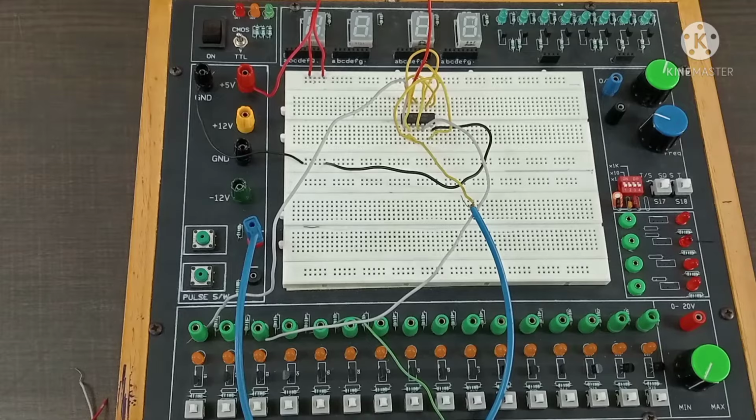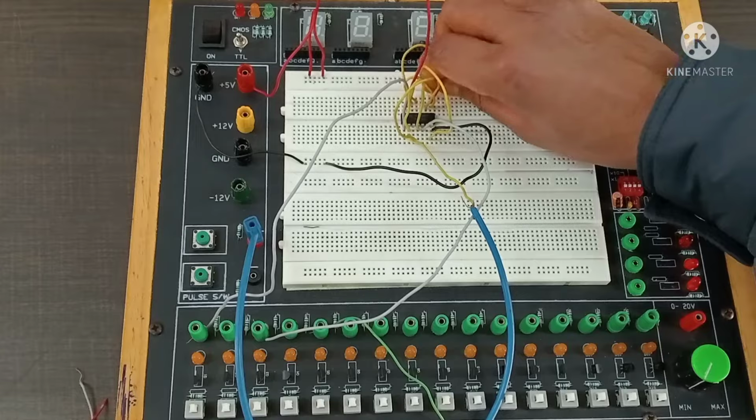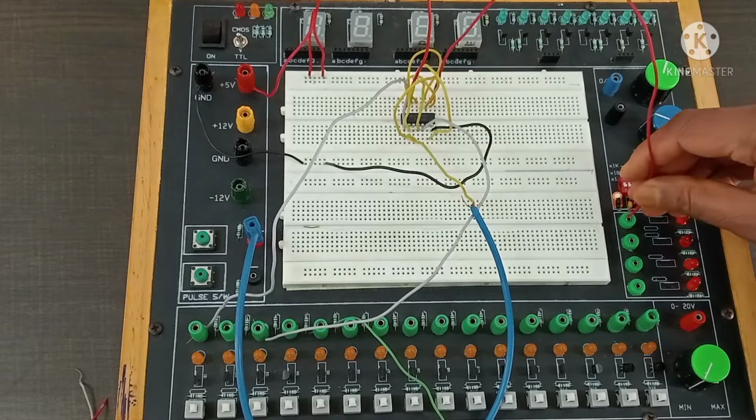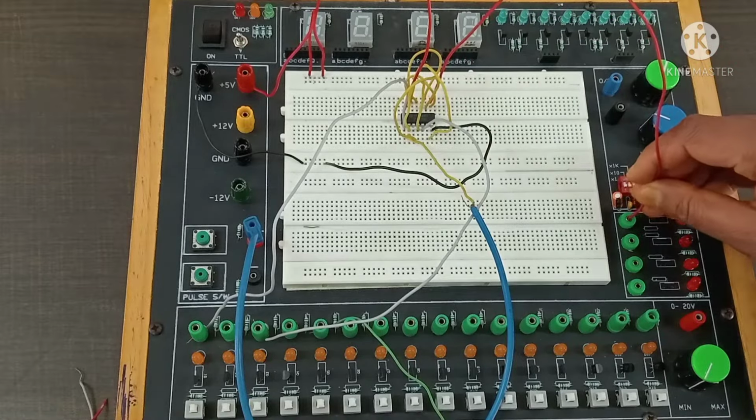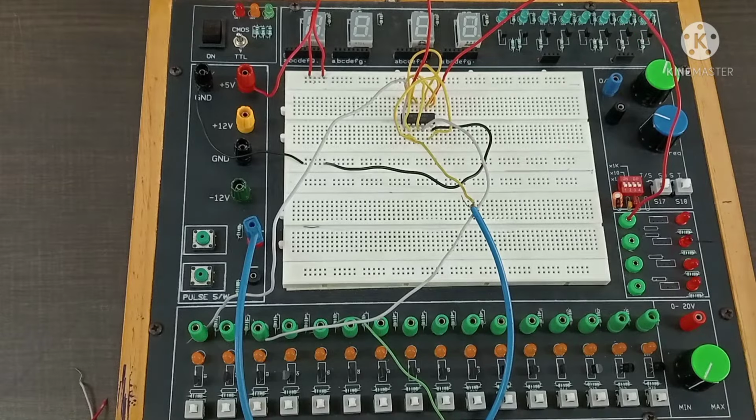So you can see pin number 8. So this is pin number 8, and I'm connecting here. This is Qn, or you can say Qt plus 1. And the second one is Qn bar, pin number 11.